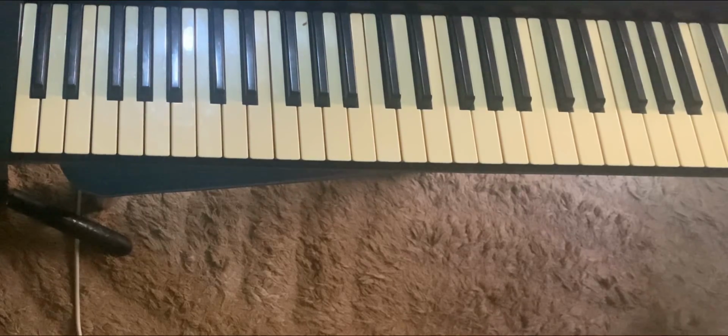So what is a tritone substitution? A tritone substitution is simply taking the dominant 7th chord of a particular key, and then substituting it for another dominant 7th chord, which is a tritone away.